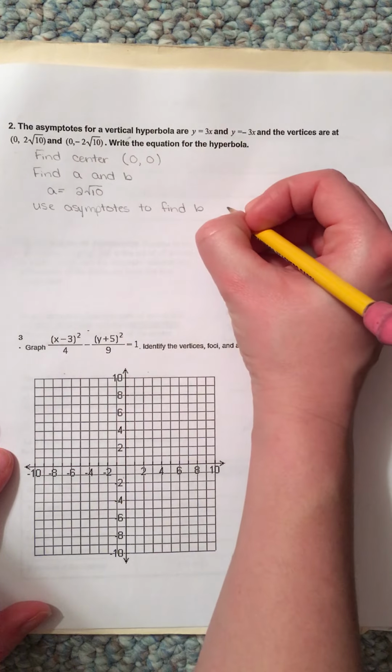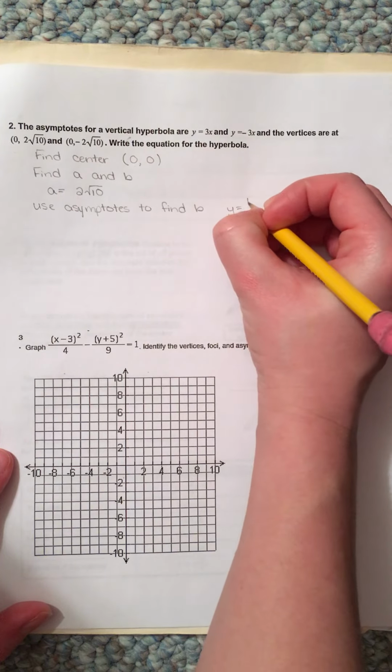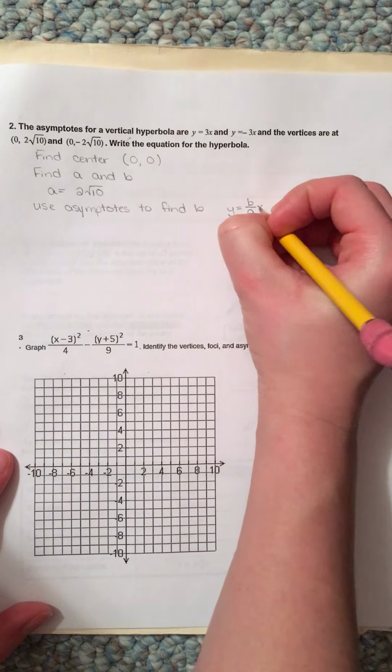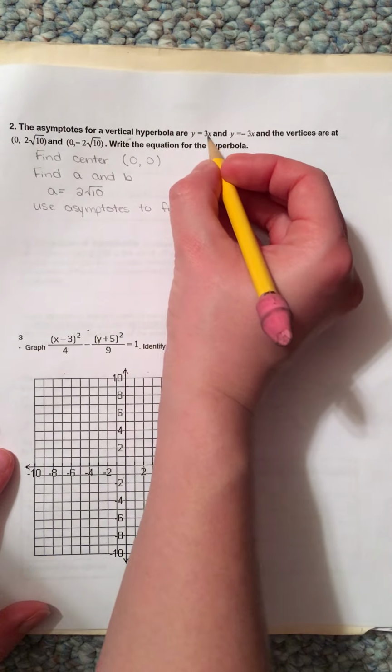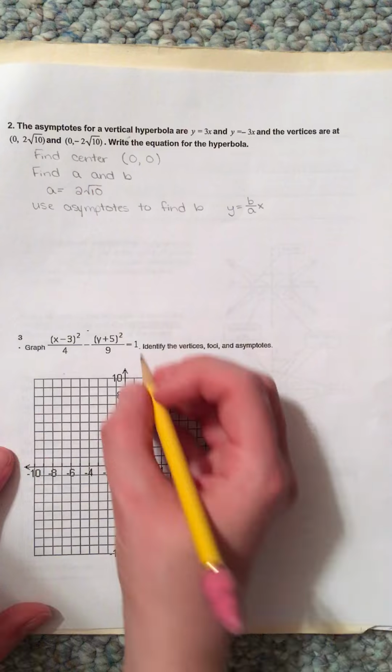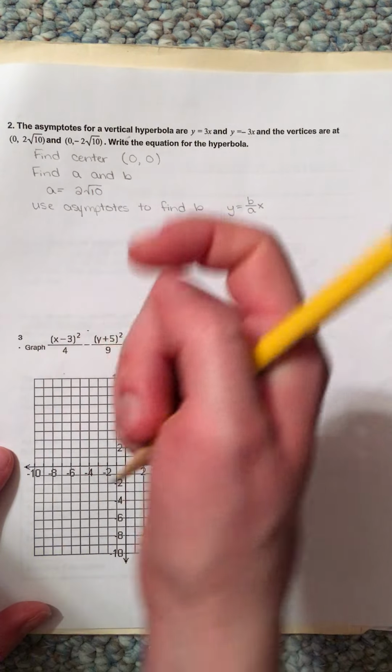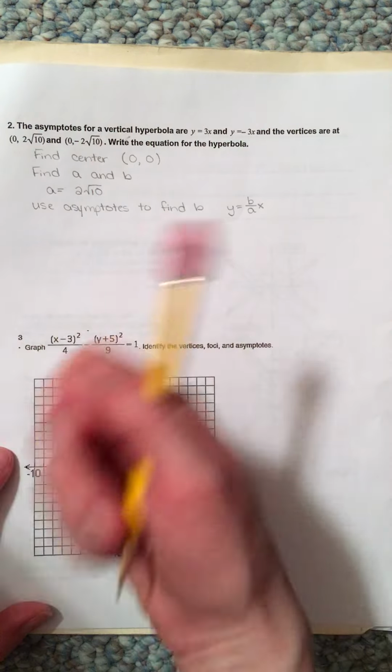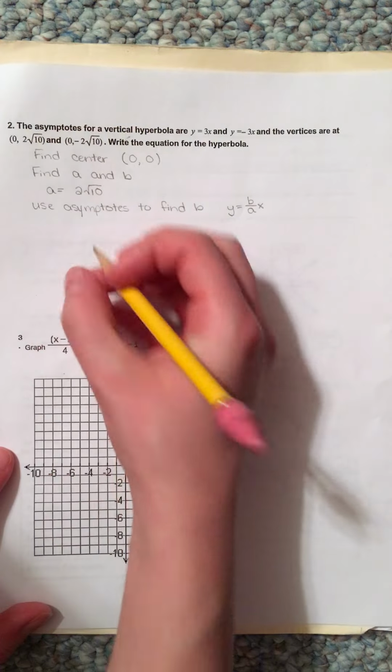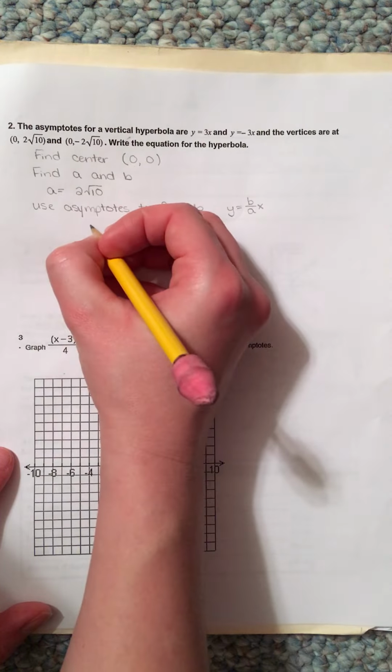So the equation for asymptotes is y equals b over a x, and this tells me that my asymptotes are 3x and -3x, and since we're finding positive values, distance values, I'm going to use 3x rather than -3x to solve my equation.